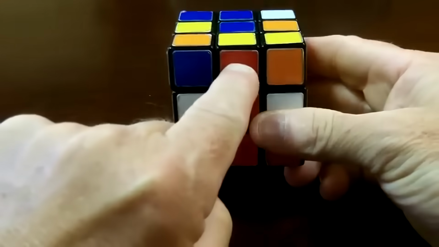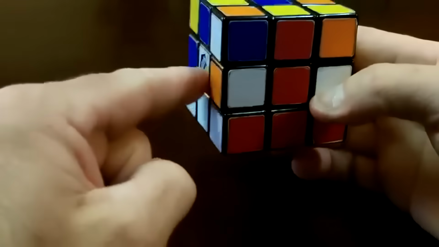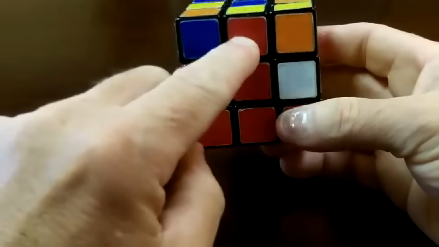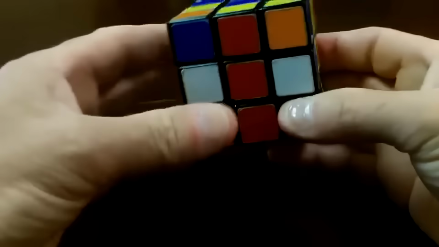You need to look at this piece and determine if it needs to go to the right side or the left side. In this case, this yellow piece needs to be turned to the right in order to get to the yellow side.